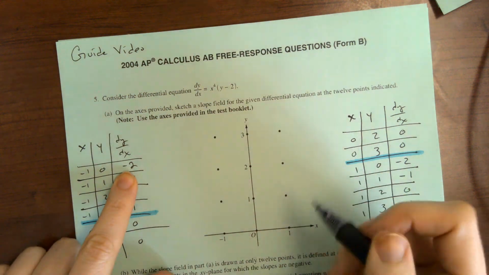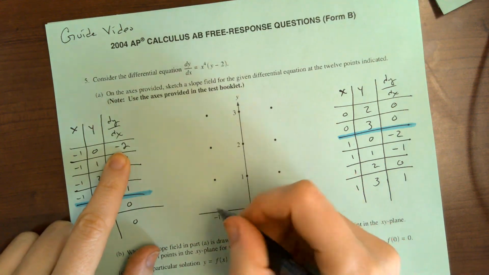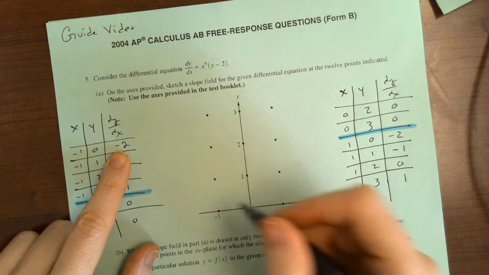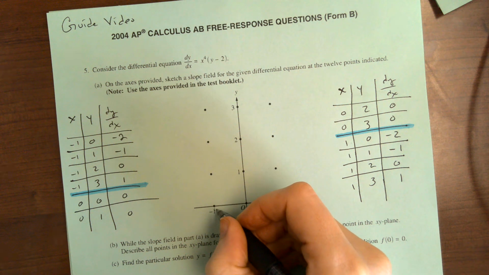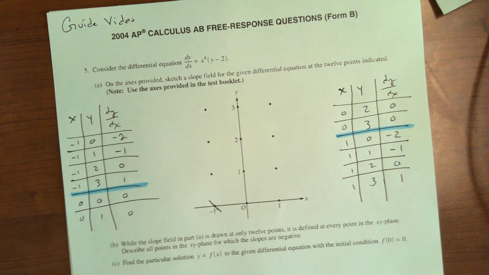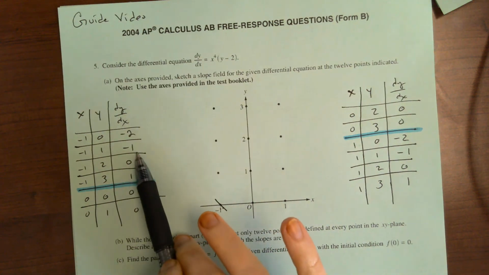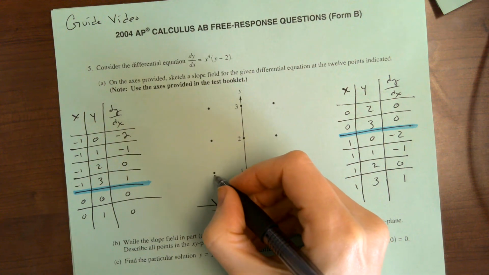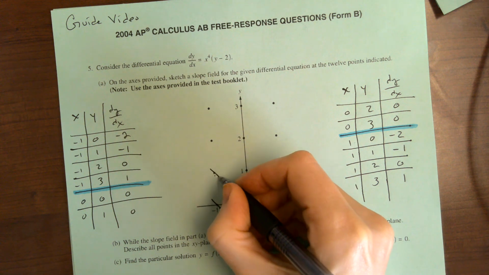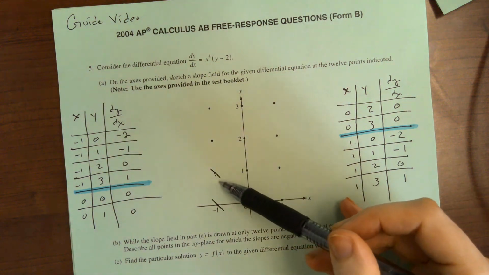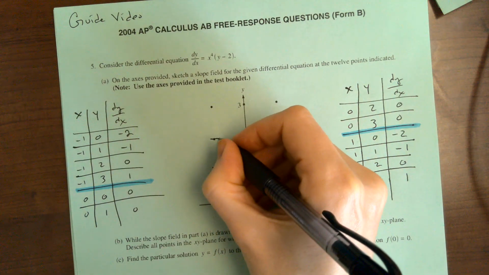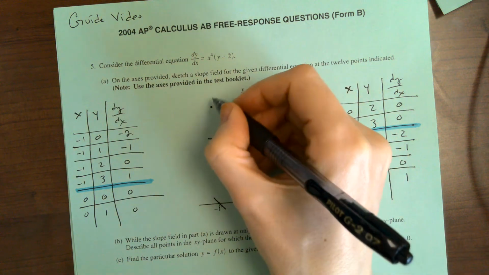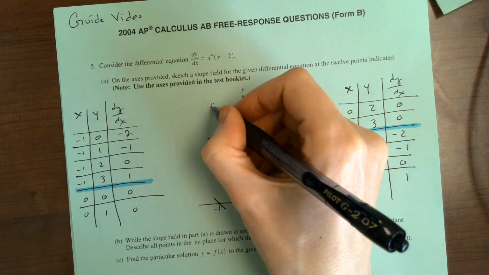All right, so at -1, 0, the slope is -2, so I'm going to use little dots to represent the rise over run, like very small ones, down 2, right 1. There we go. All right, now this one is -1, so I'm going to go down 1, right 1. And if you do that method, the relative steepness is going to look good. At -1, 2, the slope is 0, and at -1, 3, it's up 1, right 1.